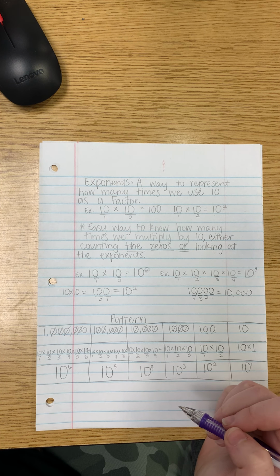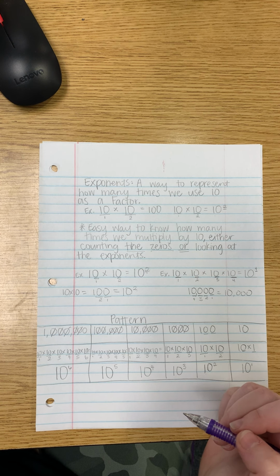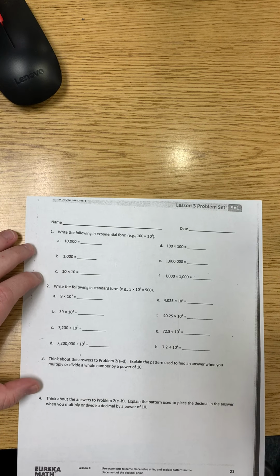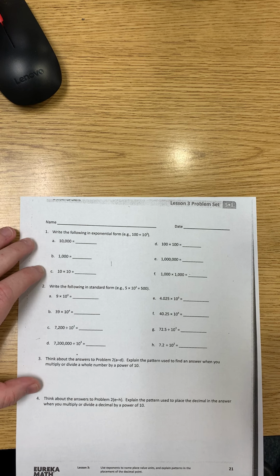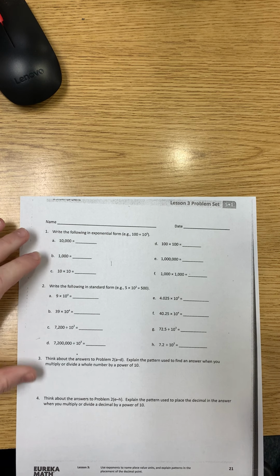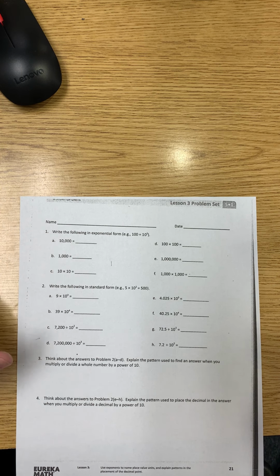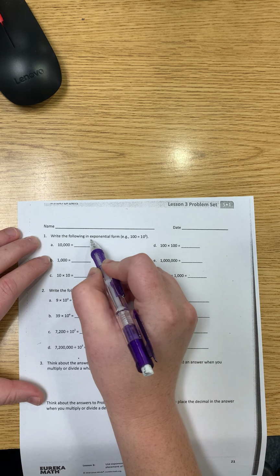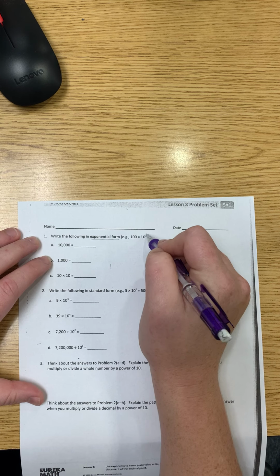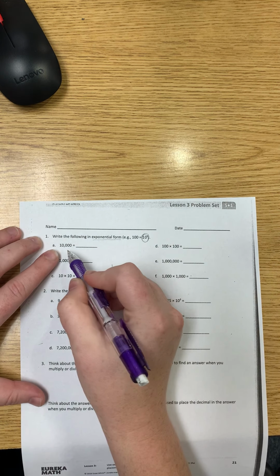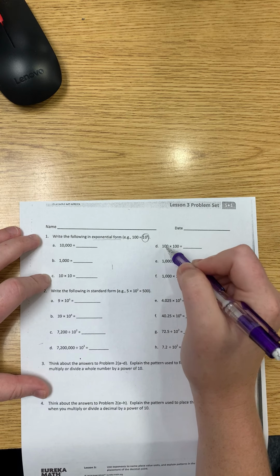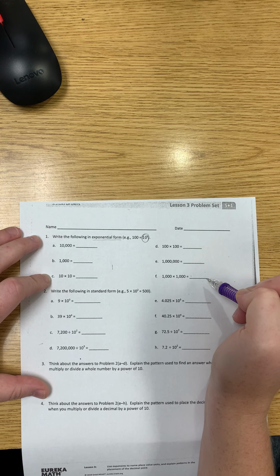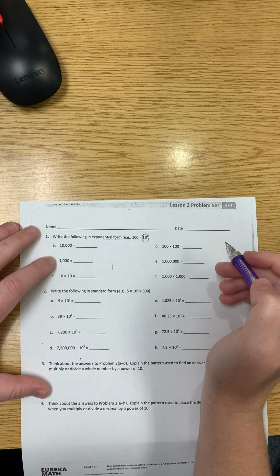So let's look at our problem set. You should be on page 21 in your book. I'm not going to do all of these with you. I'm going to do the first couple and then we'll go from there, and I may just skip around and do some and not the others. It wants us to write the following in exponential form, which means we are going to use exponents. In A, B, C, D, E, and F, there are no exponents. It wants us to find the exponents and put them in there.